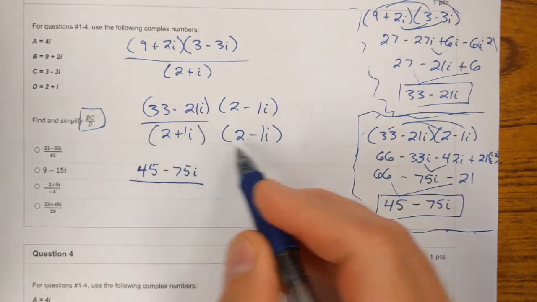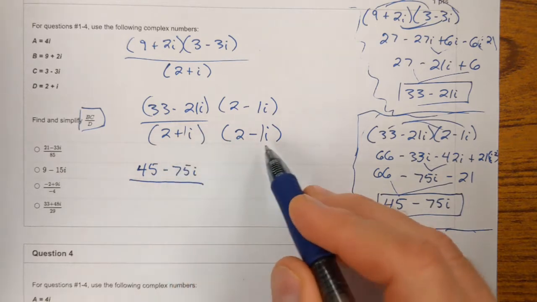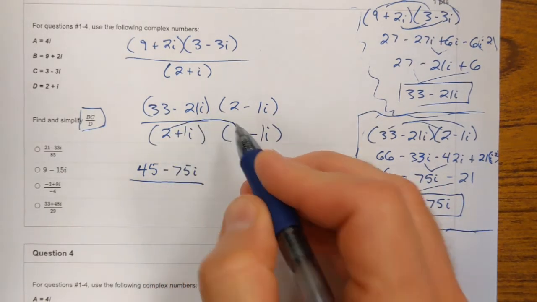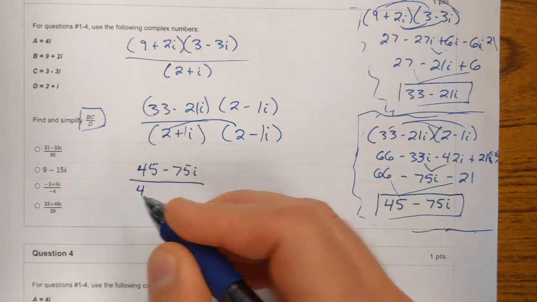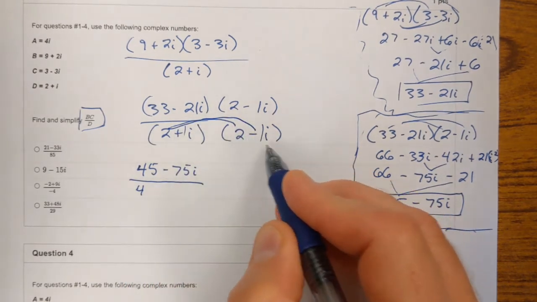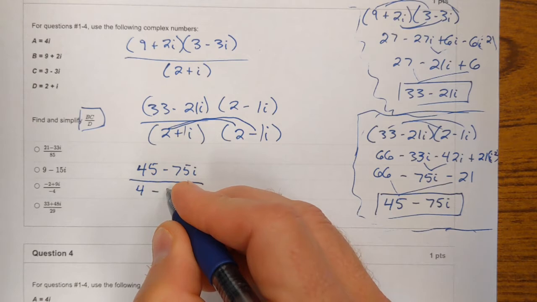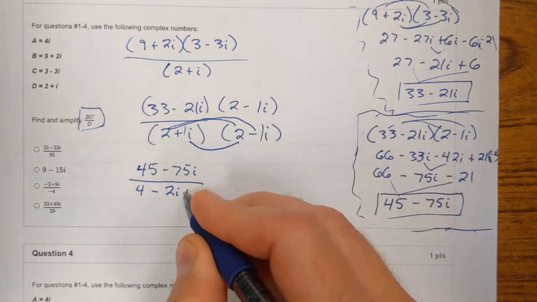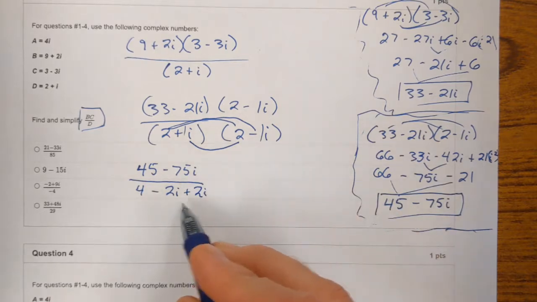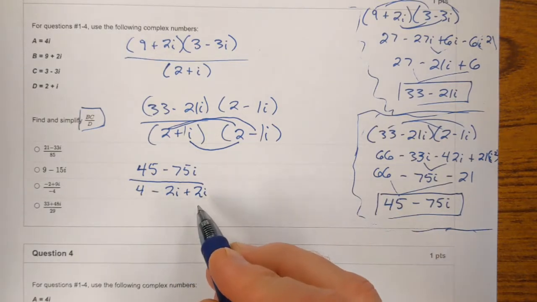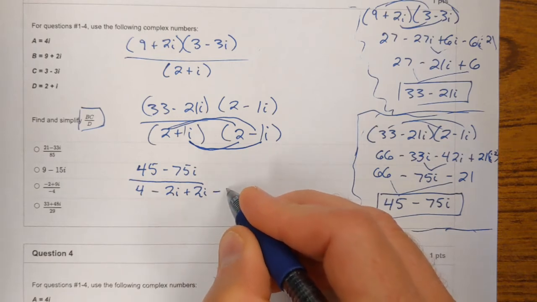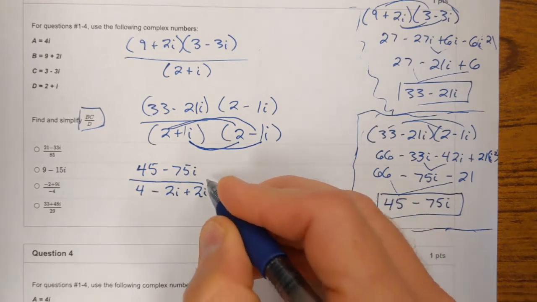And let's pay close attention now to the bottom here. What happens when we multiply these two conjugates together? Well, 2 times 2 is 4. 2 times negative 1i is negative 2i. 1i times 2 is 2i. Now look, you notice how these are going to cancel out? That's a good thing. And then 1i times negative 1i, that'd be negative 1i squared.